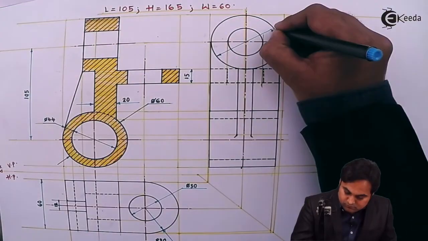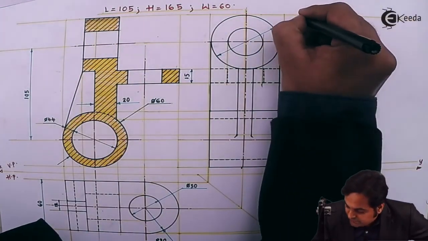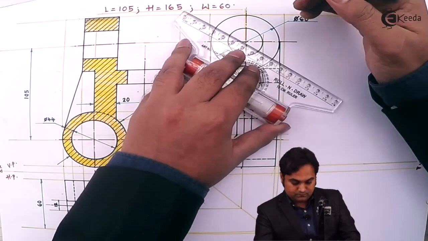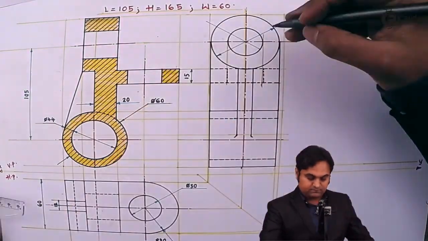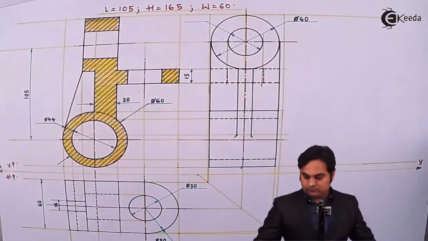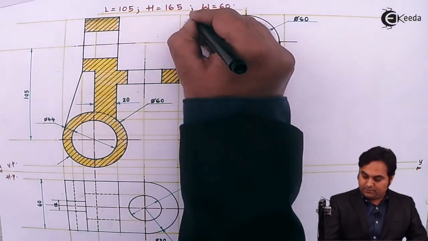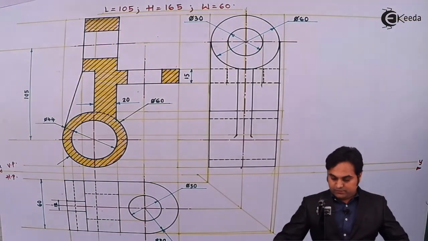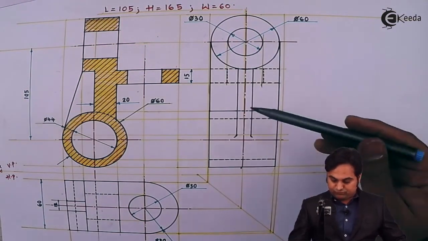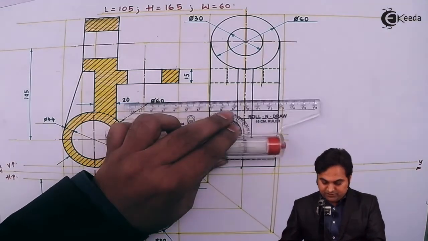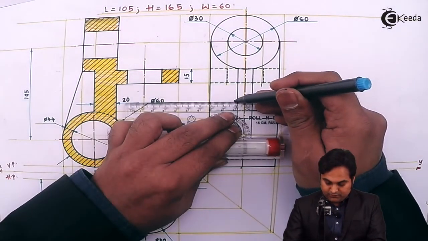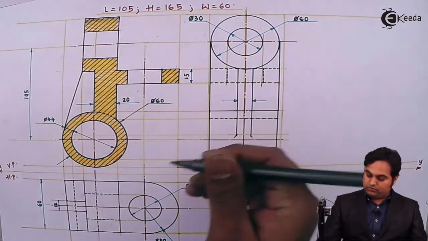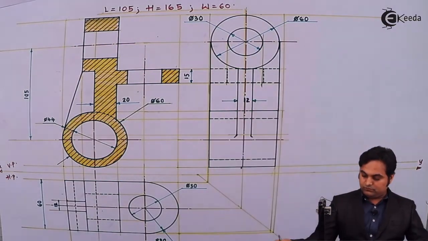External diameter is 60 mm. Next, inner diameter. Inner diameter, I'm marking here 30 mm. Next, after this, I'll give the dimensions to the rib here as well, because in the side view it is visible. 12 mm width.